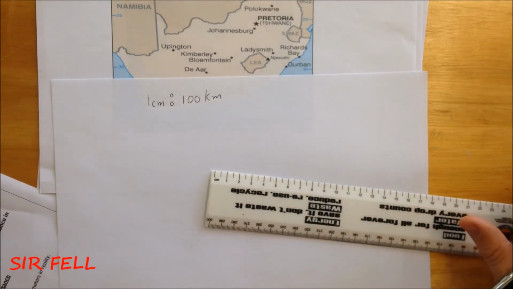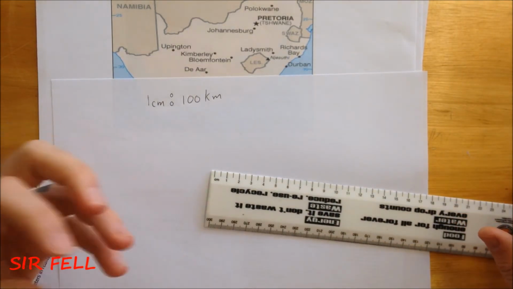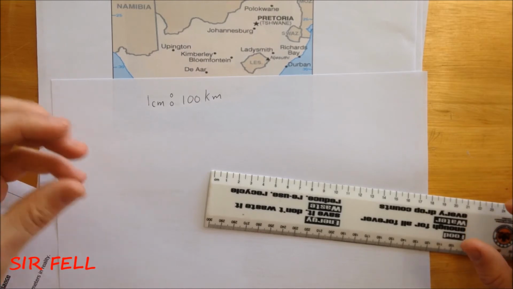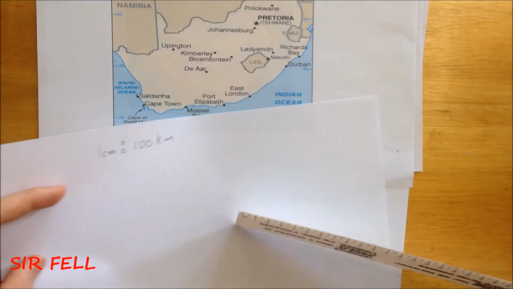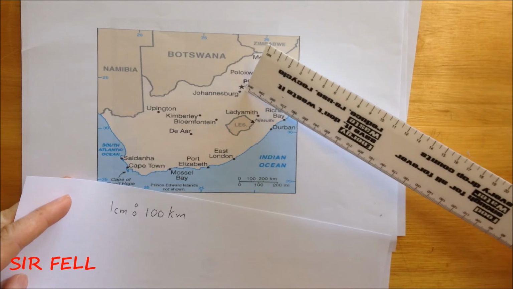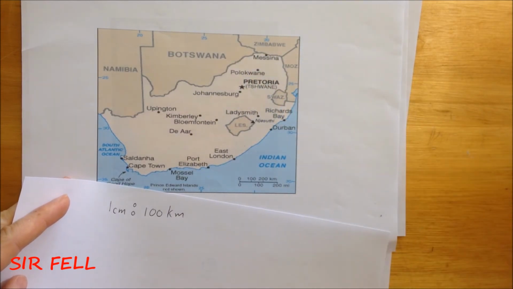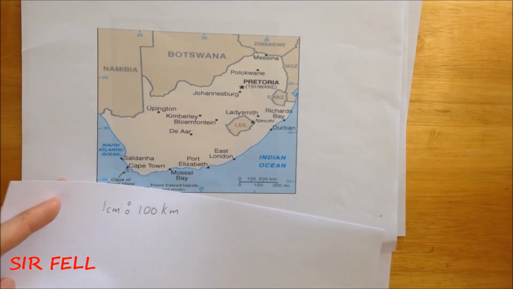Second video, I'm going to show you how to now use the scale that's given to you on the map to calculate what the true distance is. So we're going to be looking at what is the actual distance now from Johannesburg to Durban and how do I calculate that. So look at the second video for working with scale.